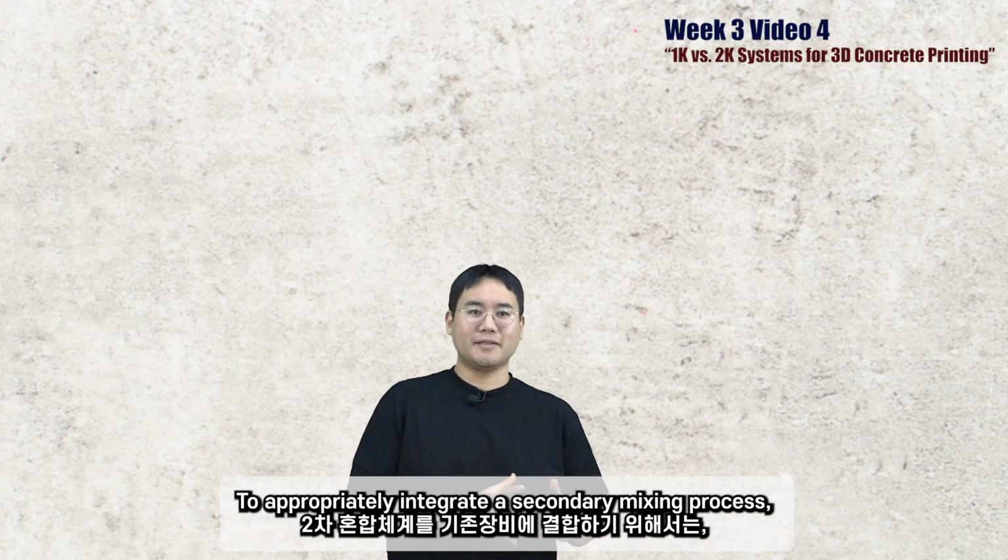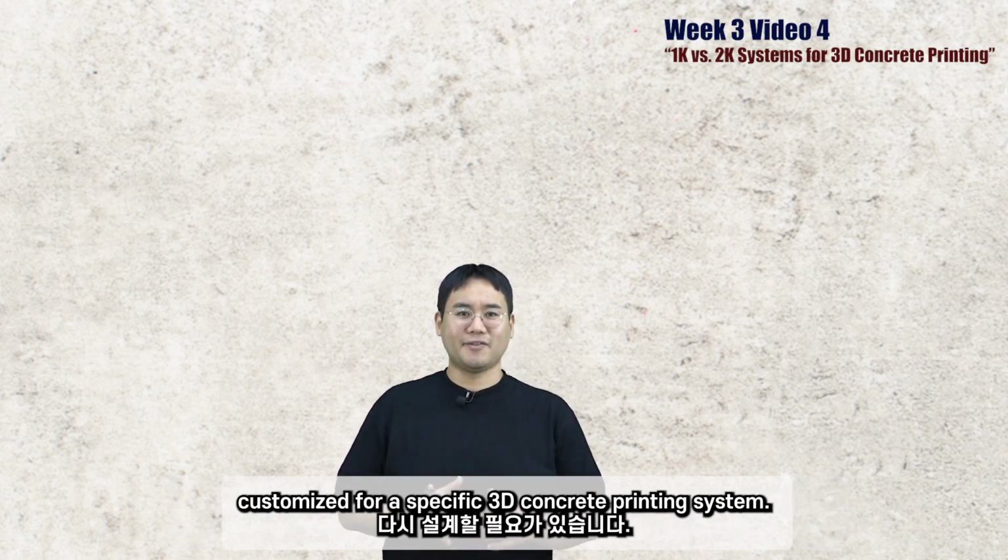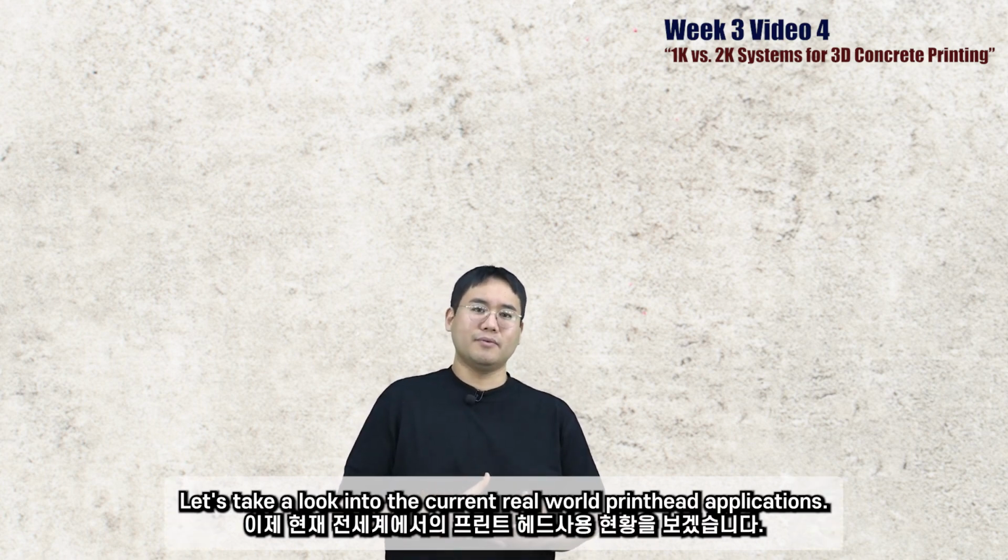To properly integrate a secondary mixing process, it often requires modification to equipment and toolhead designs customized for specific 3D concrete printing systems, materials, or projects. Let's take a look into the current real-world printhead applications.